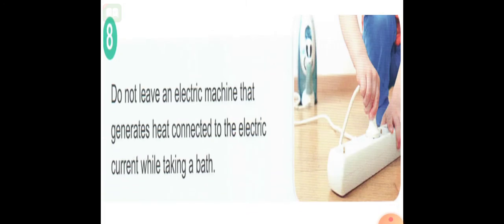Number 8, don't leave an electric machine that generates heat connected to the electric current while taking a bath, because it may cause an electric fire. Number 9, don't leave the wires naked and not insulated. It may cause an electric shock.